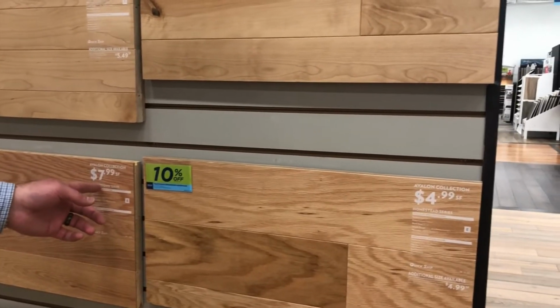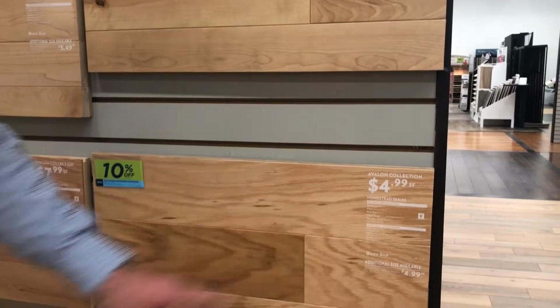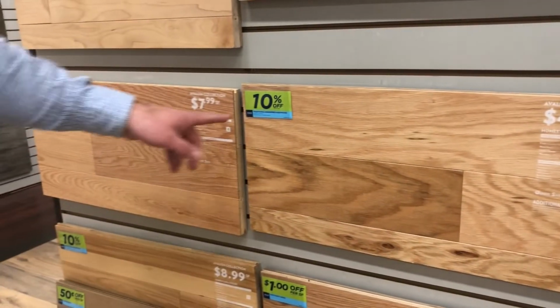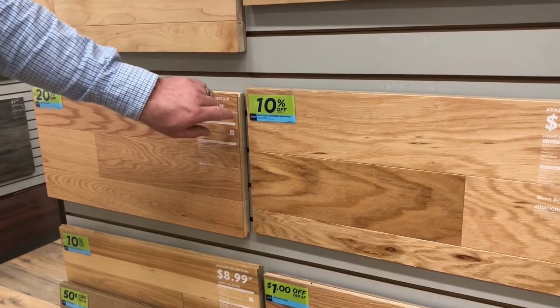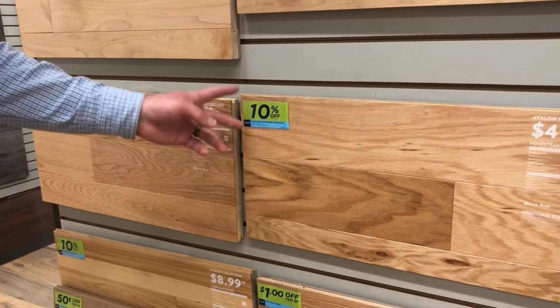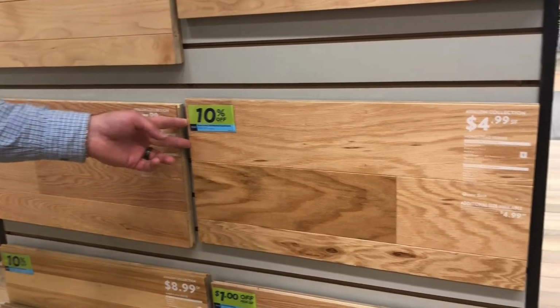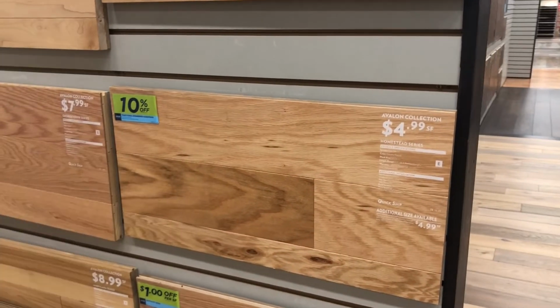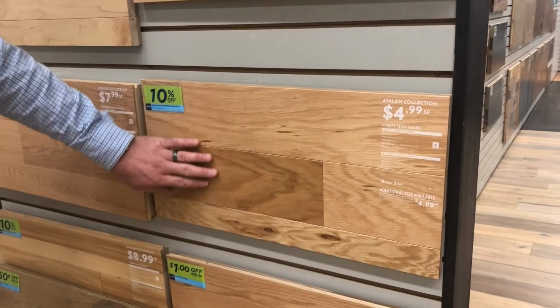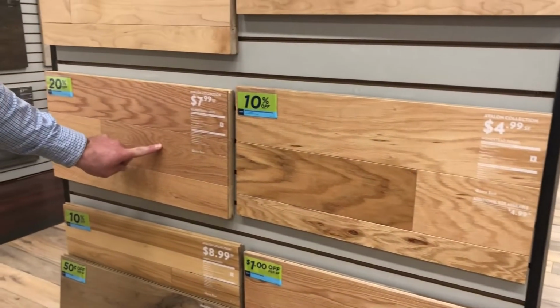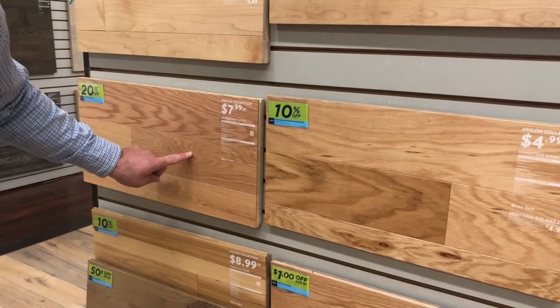But if we look at the product next to it, this is a big jump from Georgetown at $7.99 down to Homestead at $4.99. We're moving on from something that's 5 inches wide, 3/4 of an inch thick, with a 4 millimeter veneer, down to a 5-inch wide product that is 3/8 of an inch thick and has about a 1.2 millimeter wear layer or veneer on the top. Rotary peeled versus slice cut or dry sawn.